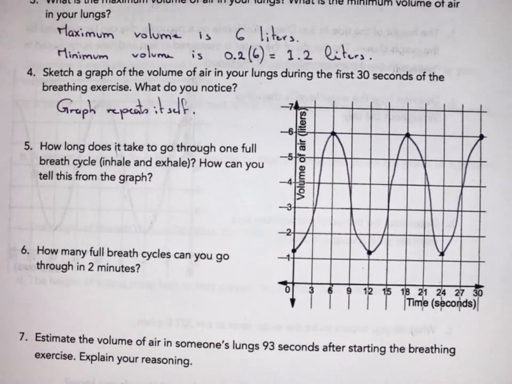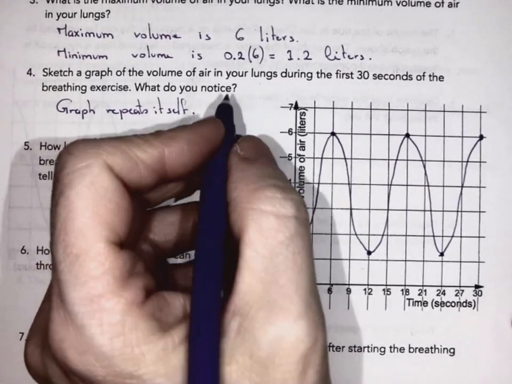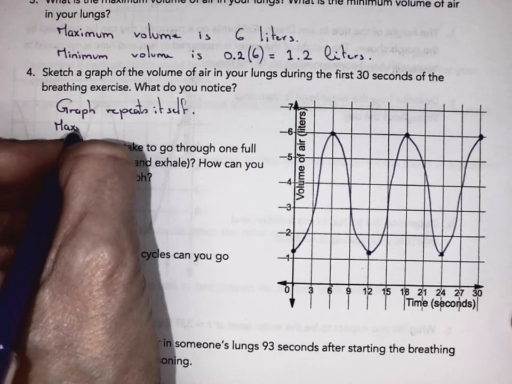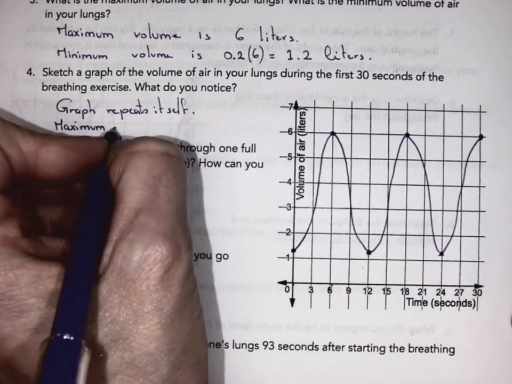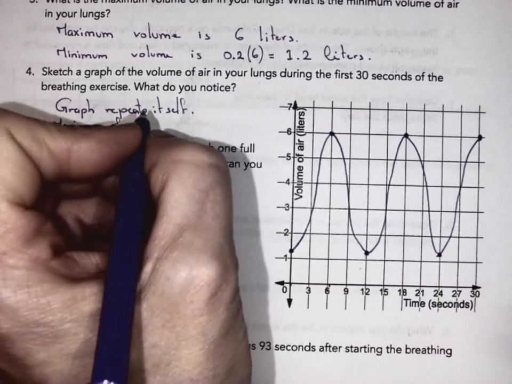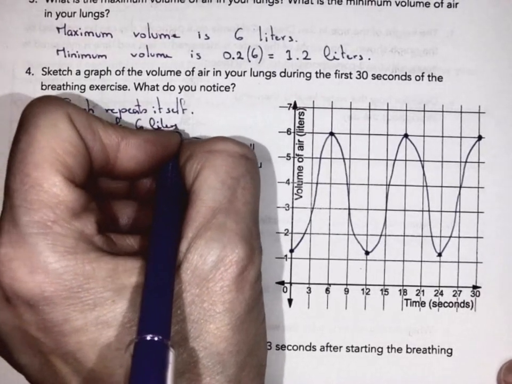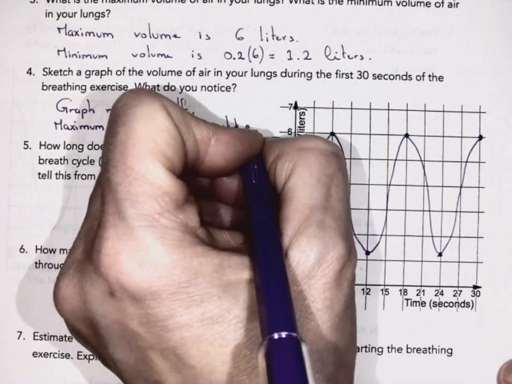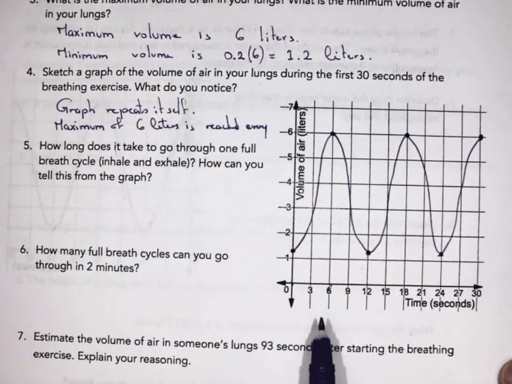There are several other things we could be talking about, right? We could be talking about how the maximum of 6 liters is reached every... so let's talk about that.